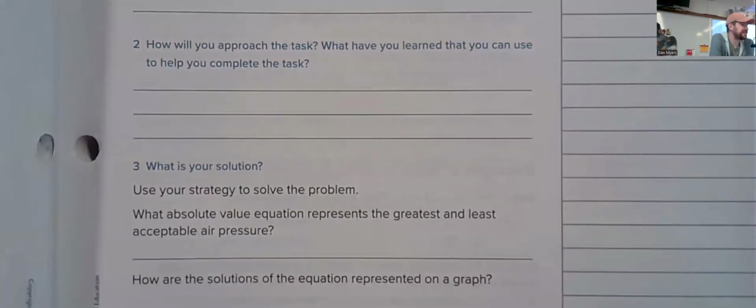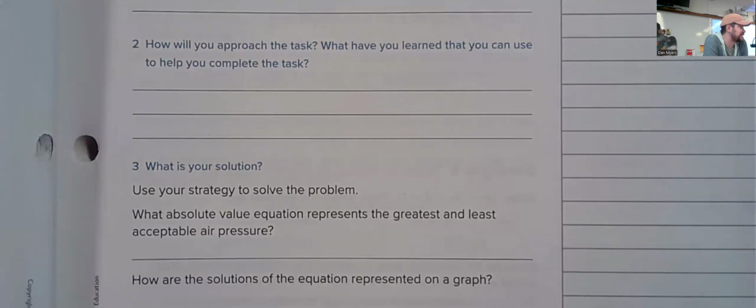If we were to actually set up an absolute value equation, honestly, the math is really simple, but if you try to craft this in a way that's going to work with absolute value, does anybody have any thoughts on how that's going to work?